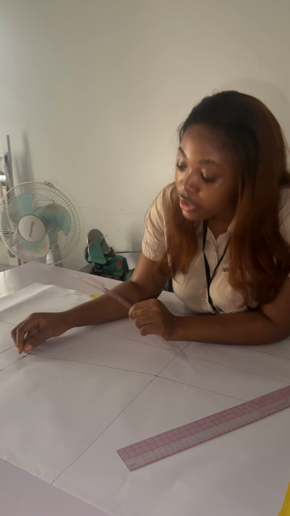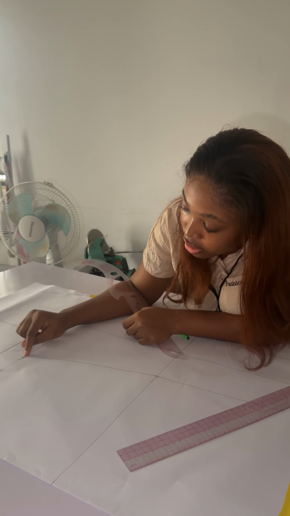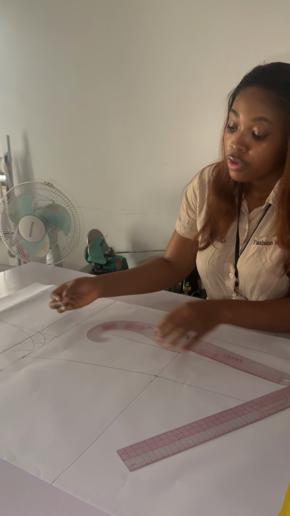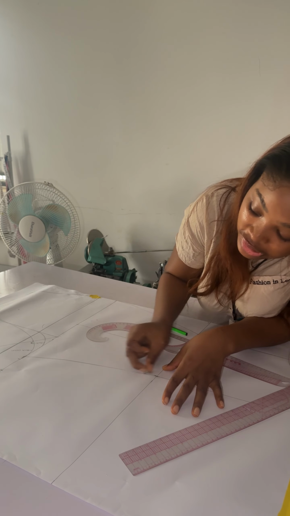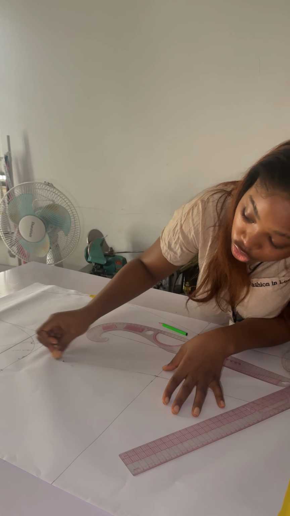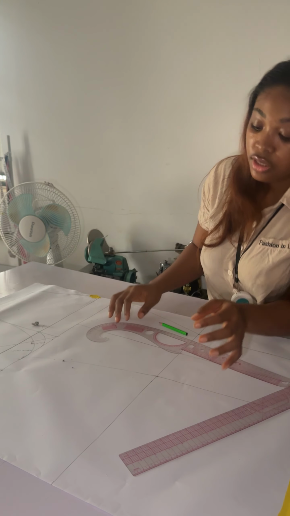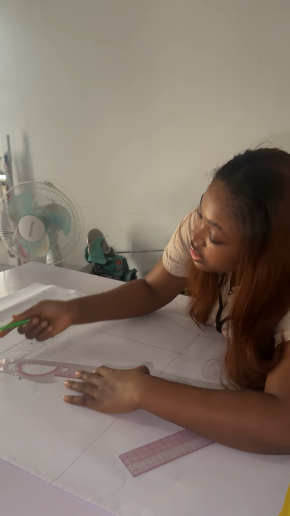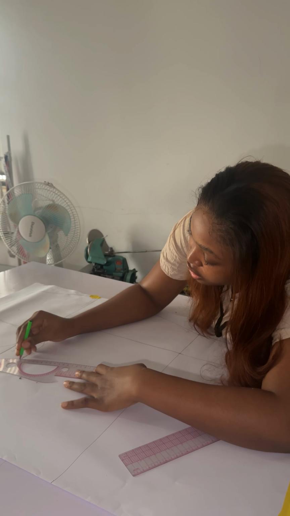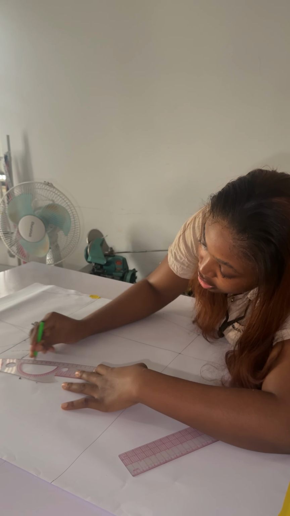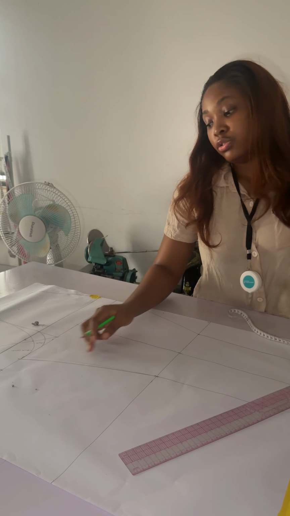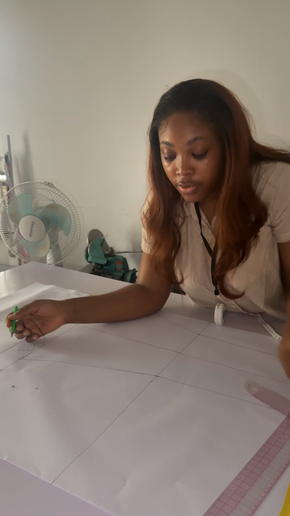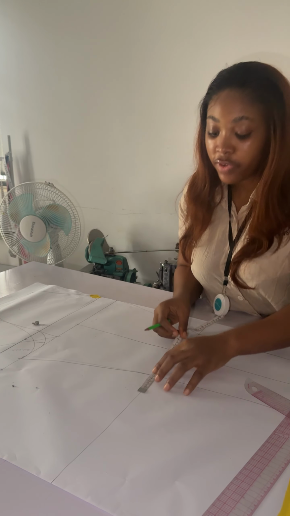Now, like I said, this was originally our curve line, so now we came out 0.5. Since we came out 0.5, we're going to clean this one and redraw it to give us that ease we want, to avoid crease lines. So that is our new crotch length for the front. So now for this knee line, we'll come out 2.5 also.